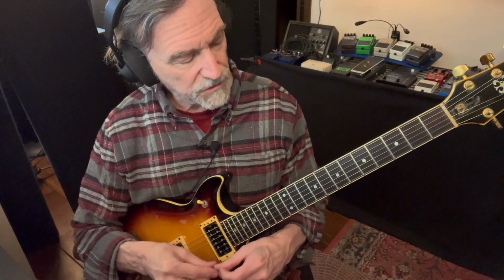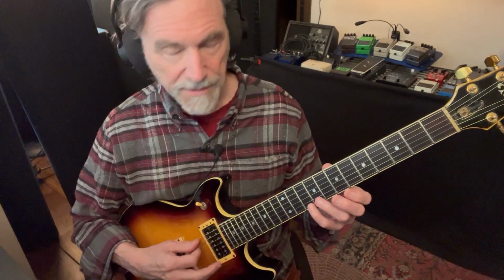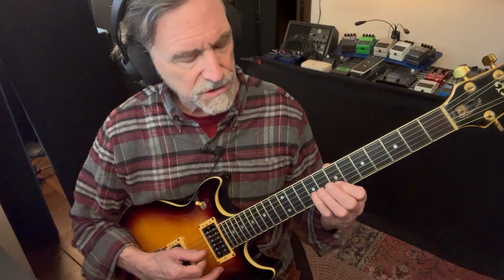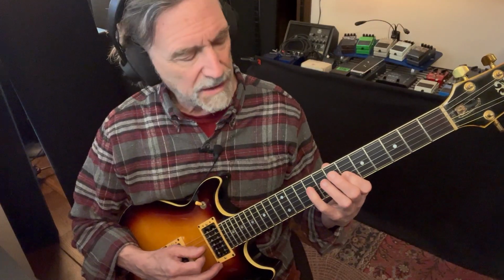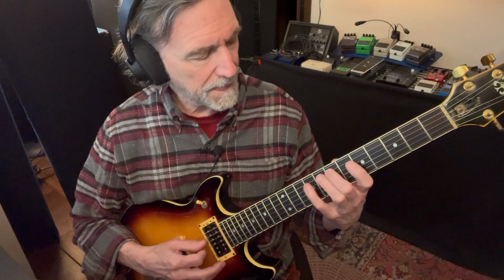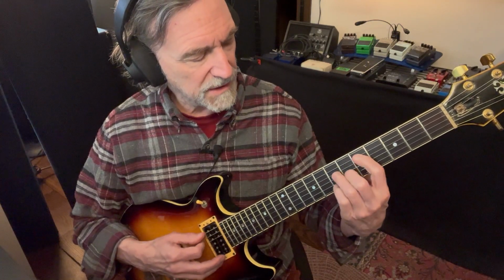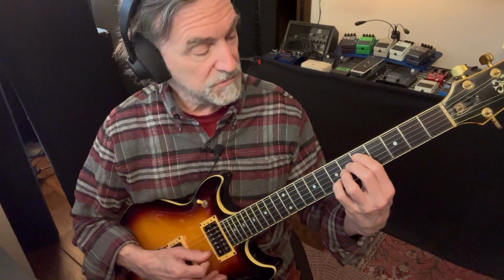I'll start off with D Lydian, which is in the key of A. I'm going to drop in those root notes every so often just so you can hear the root. So you have D, C sharp, B, A, G sharp, F sharp, E, D, C sharp, B, A, G sharp, and then F sharp, E, D. That would go along with either a D major 7th chord, D major 7 sharp 11, or flat 5.